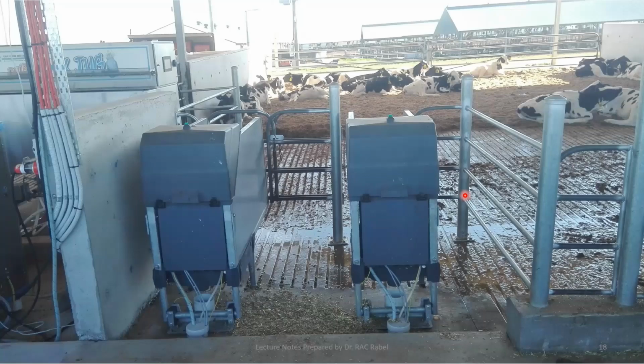Right, so notice these are called automatic calf feeders. Calves can come from the front side, of course, the rear. There are automatic feeders for milk as well as for concentrates, but in this case it's not for concentrates; the concentrates are in the trough.